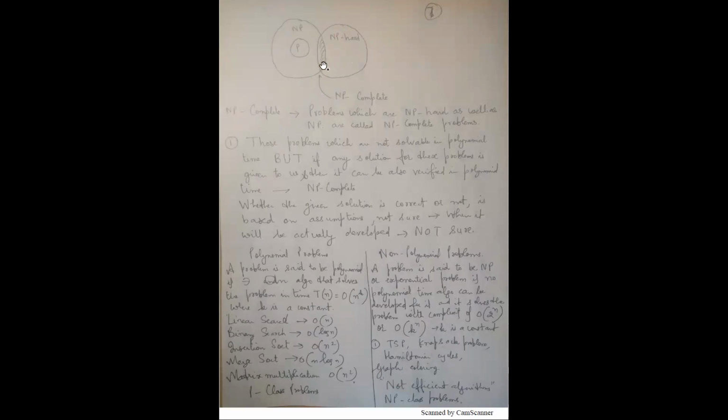Now, what is NP complete? You must have seen this graph a number of times, but where the problem comes is in understanding what is NP complete and what is NP hard. Problems which are both NP hard as well as NP are called NP complete problems.